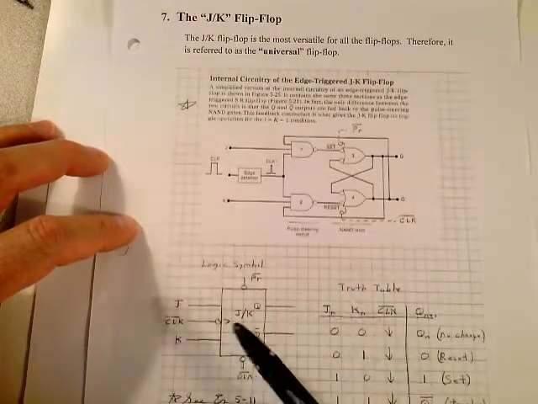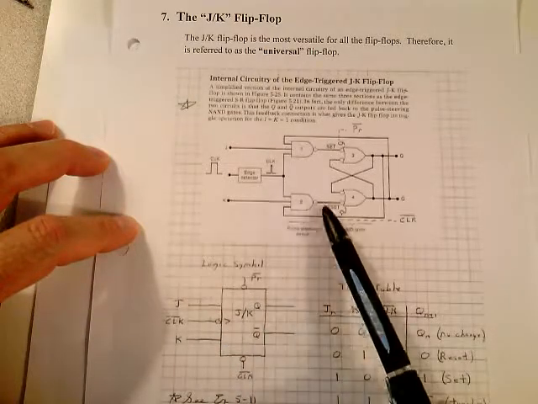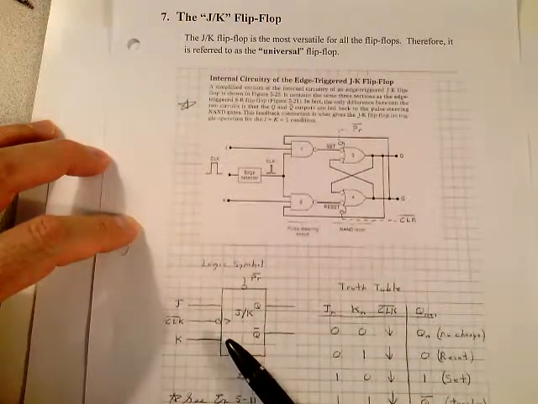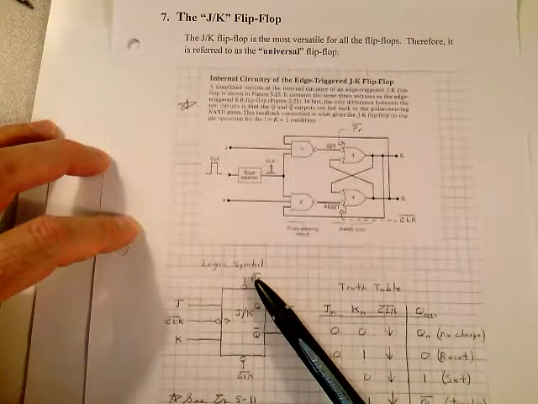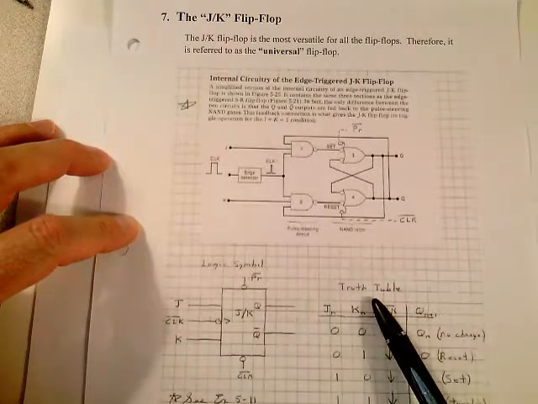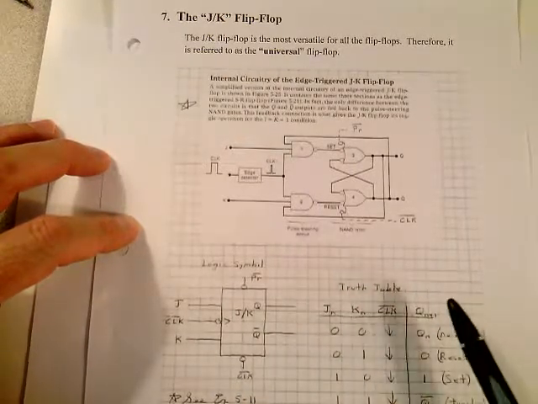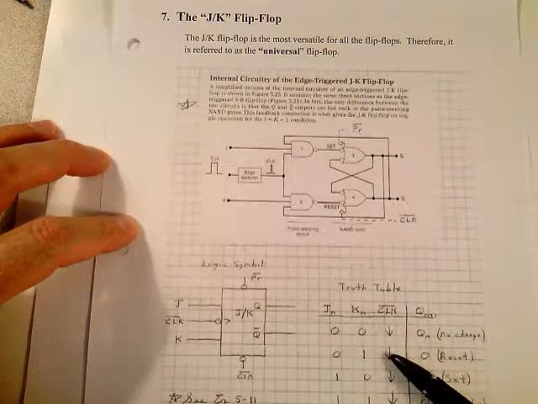Notice it's almost always a negative edge-triggered device. It has asynchronous presets, like I said. It has an asynchronous clear. The truth table looks like this. Notice that things happen on the negative edge, so there's our negative edge for the clock.